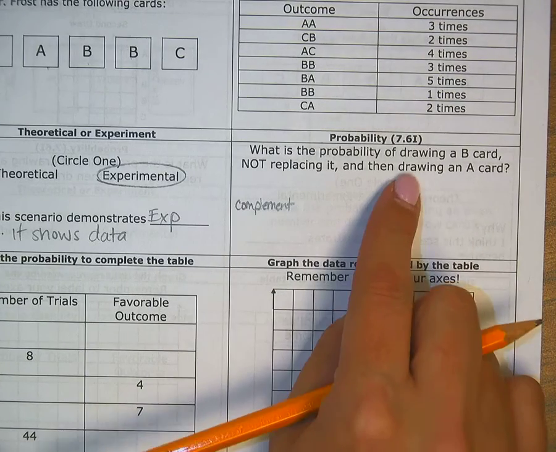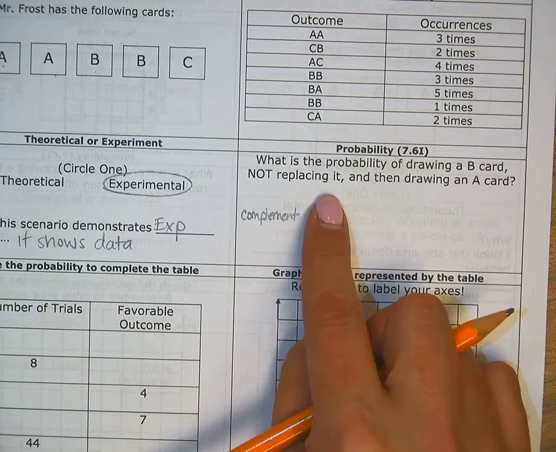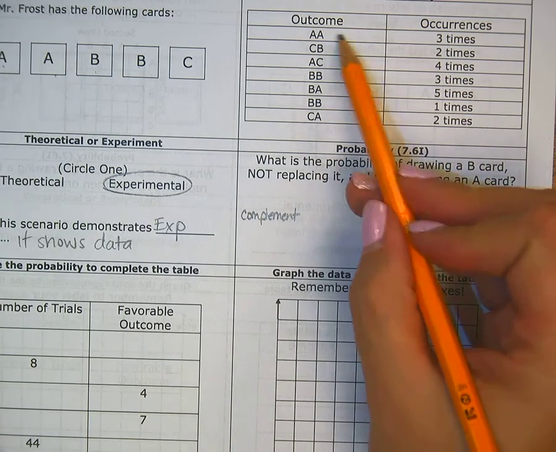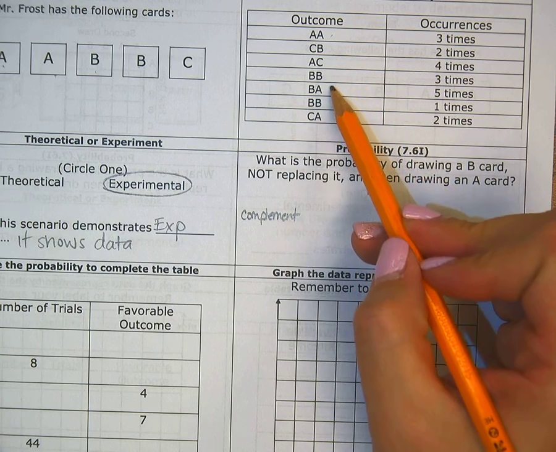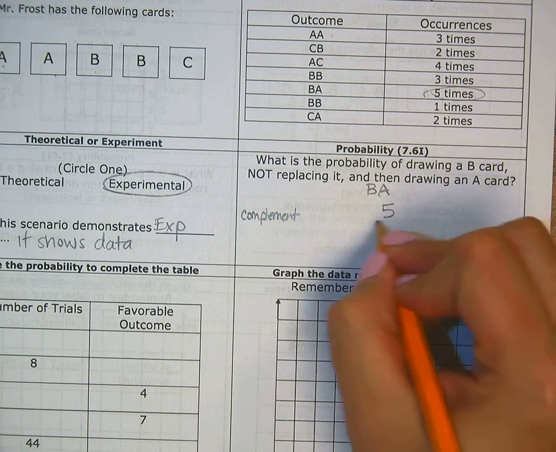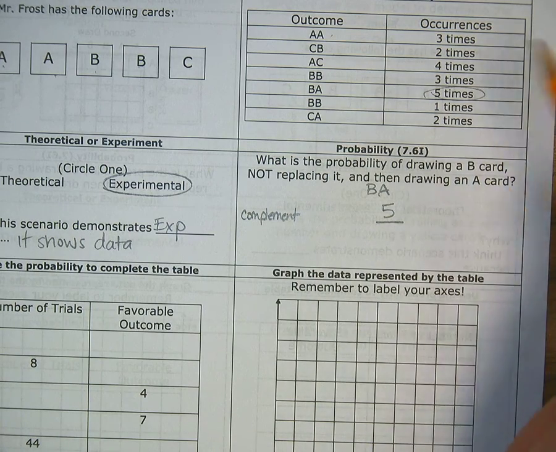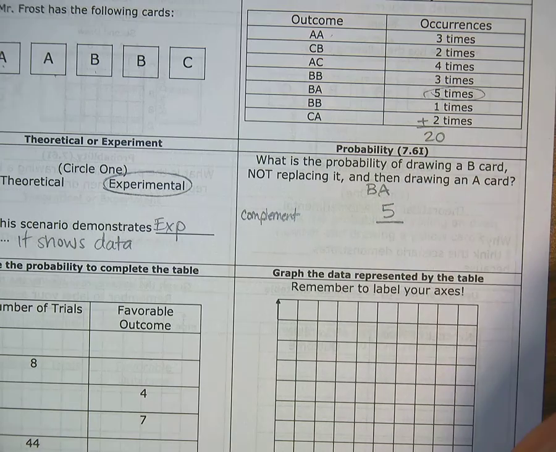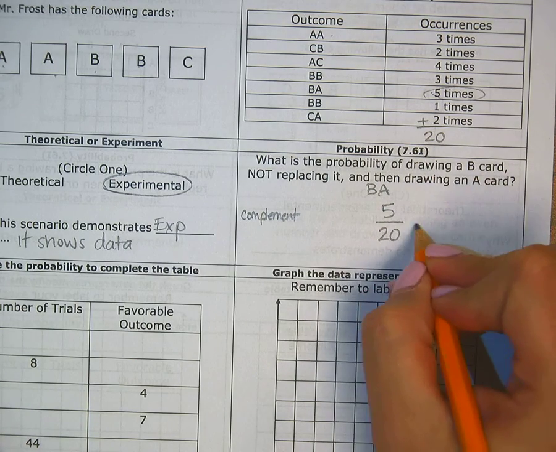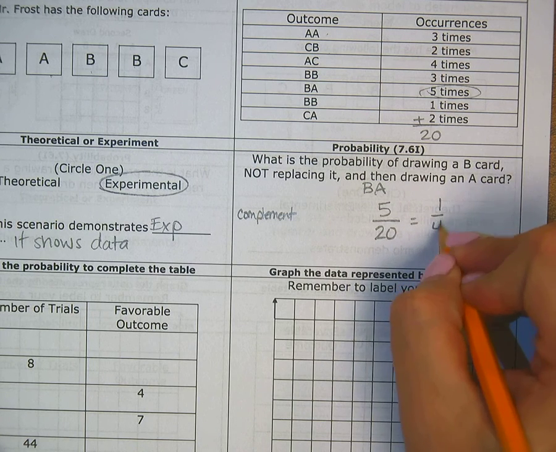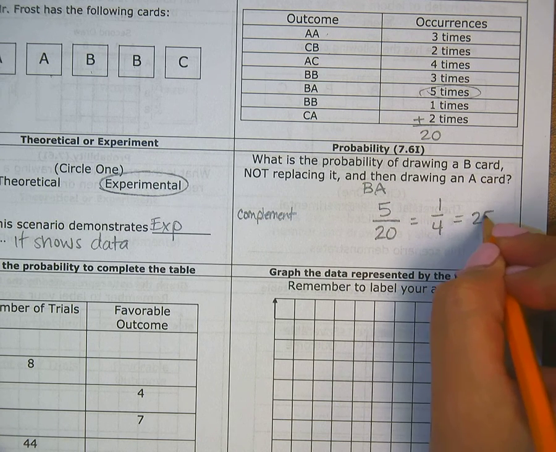It asks, what's the probability of drawing a B card, not replacing it, and then drawing an A card? So you're looking for the combination of BA. So I look at my data table, and I see that BA happens 5 times. Now, 5 is not my probability because it needs to be out of my total. I would add these up, and I got a total of 20. So 5 out of 20, which obviously can simplify to 1/4, which is the same as 25%.